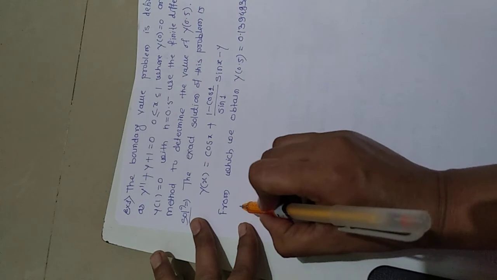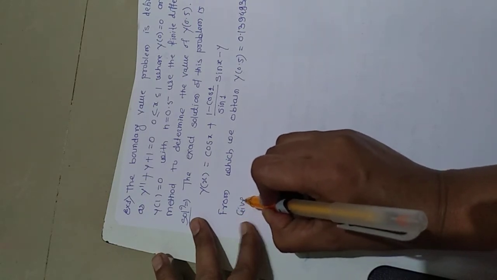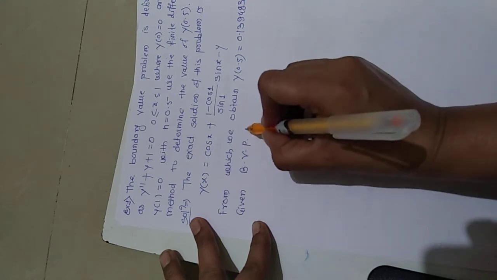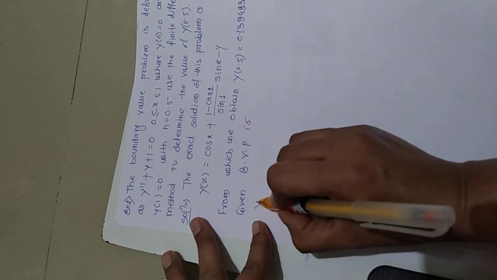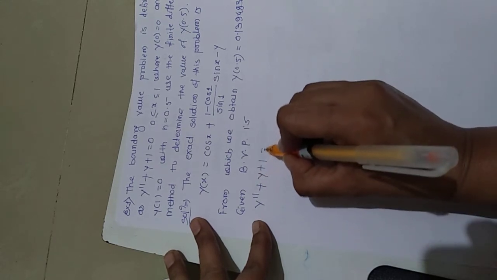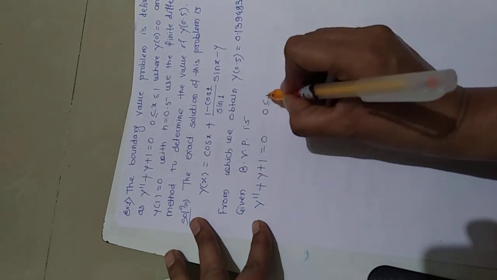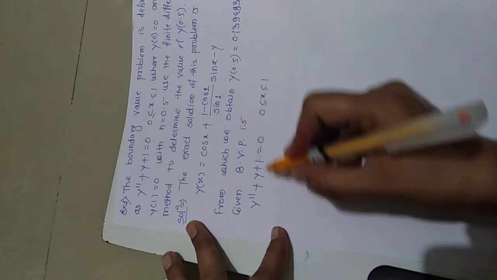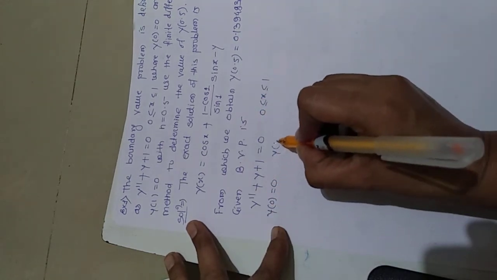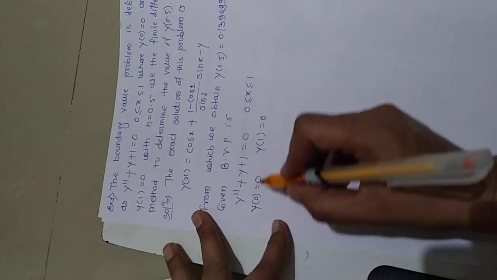Given boundary value problem is y'' + y + 1 = 0, 0 < x < 1, and y(0) = 0 and y(1) = 0.